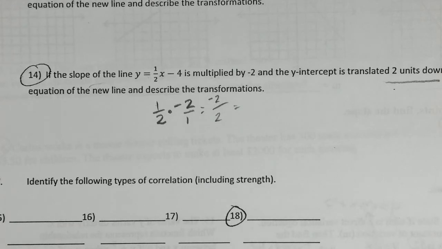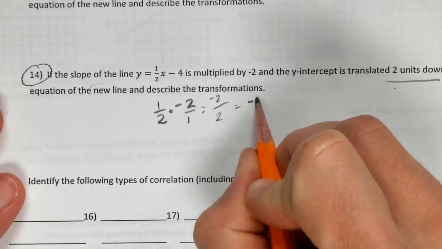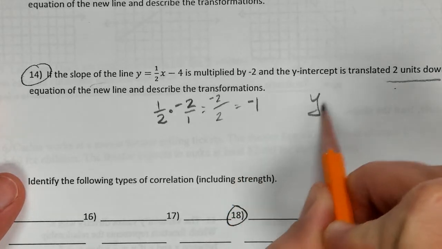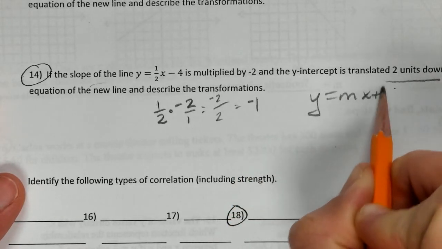Okay, so now what's -2 divided by 2? Listen to me. What's a -2 divided by 2? -1. Okay, so my new slope is -1. So I'm going to write this again in slope-intercept form. So this is y equals mx plus b.